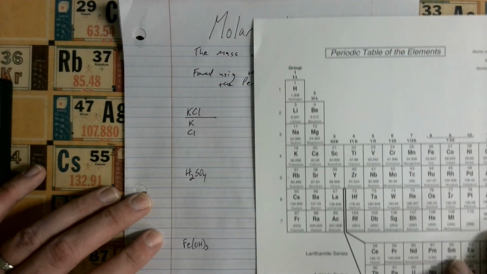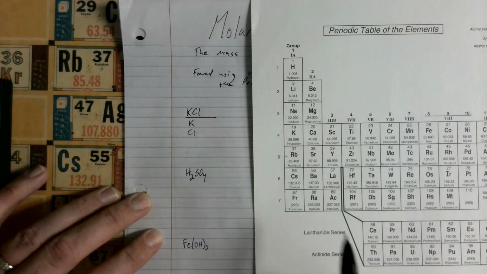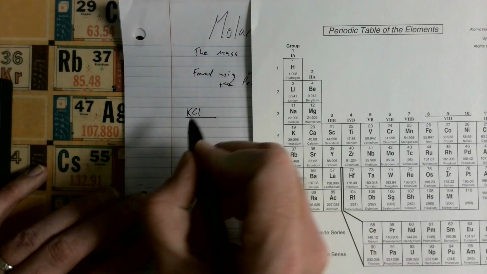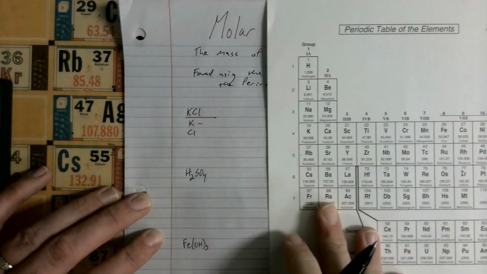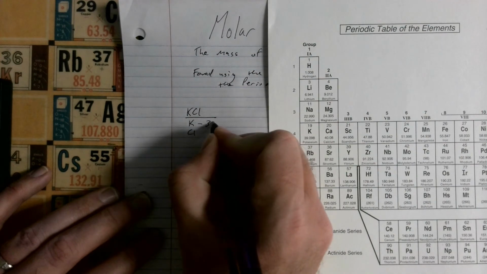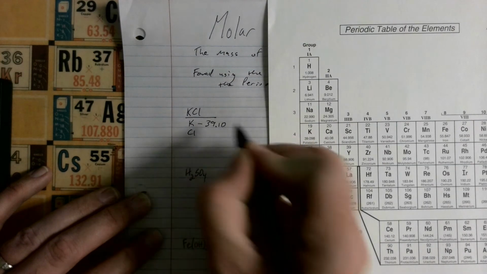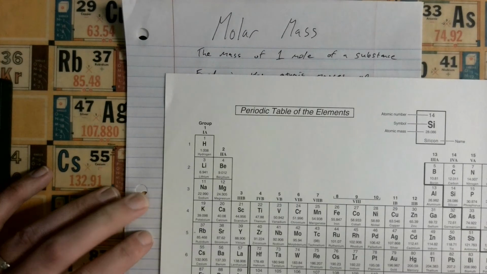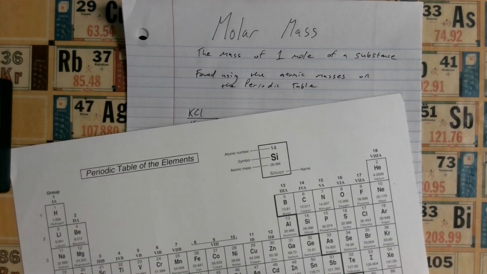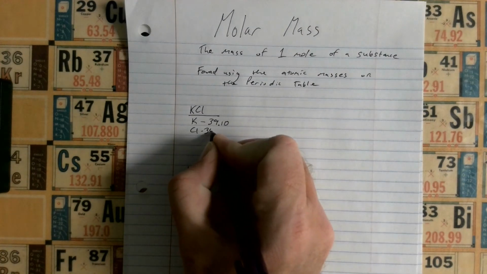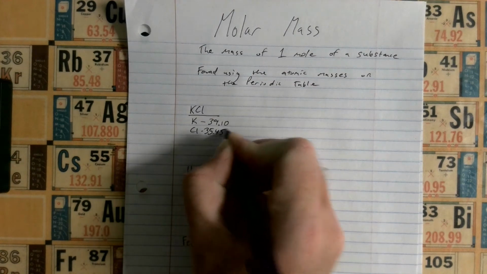So the atomic mass for K is 39.098. And I'd like you to round to the hundredths. So 39.098 would be 39.10, 2 places after the decimal. And then chlorine is over here, 35.45 for its mass.